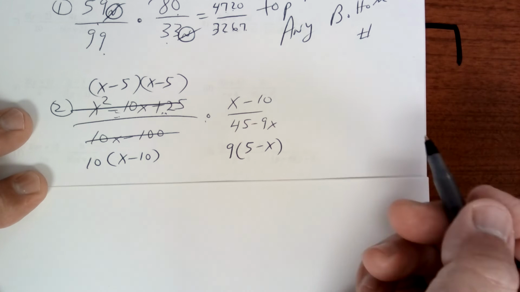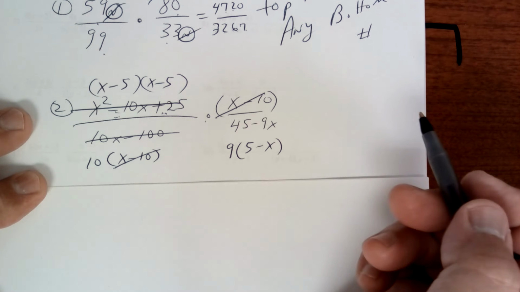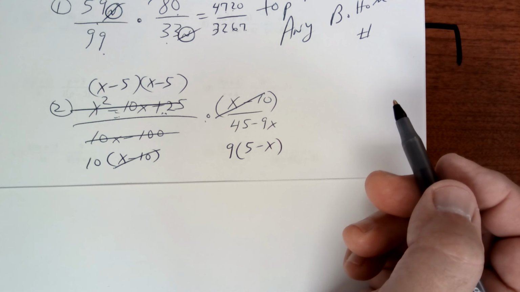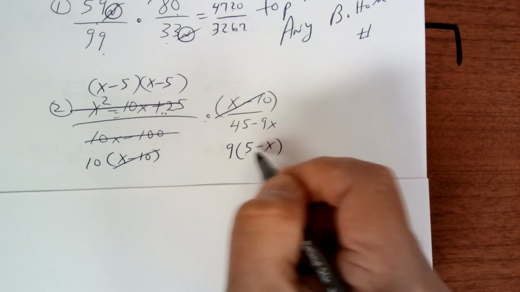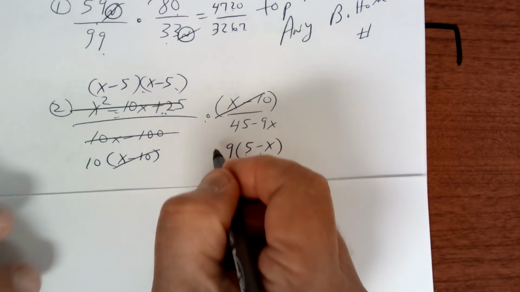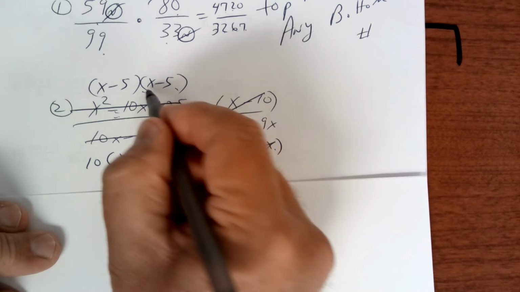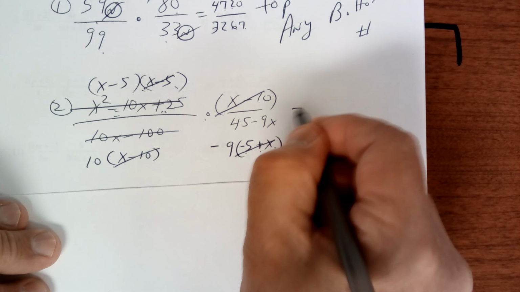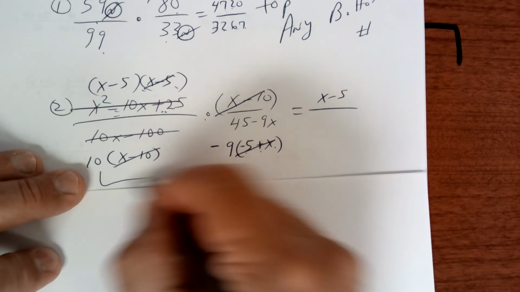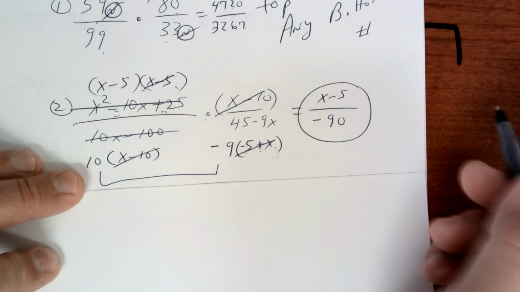All right, so look what happens. The x minus 10 cancels out. All right, let me see what else cancels out. You see the 5 minus x and the x minus 5, they're opposites. So if I put a negative right here, this would change to a negative and a positive, and that would cancel with one of those. So my final answer would be x minus 5 over 10 times negative 9, which would be negative 90. And that would be your answer.